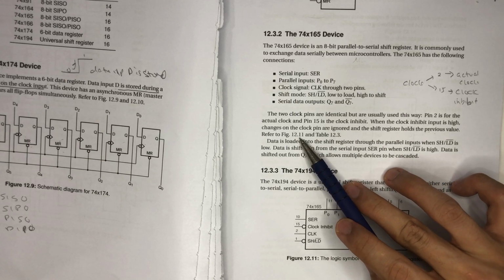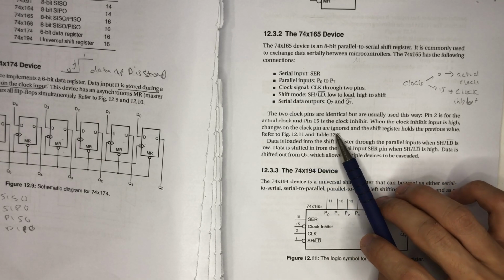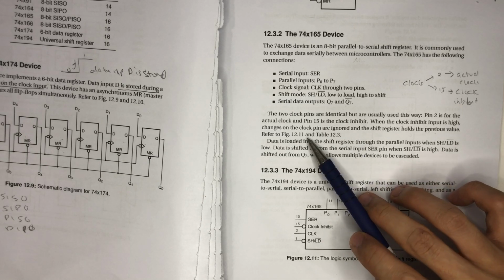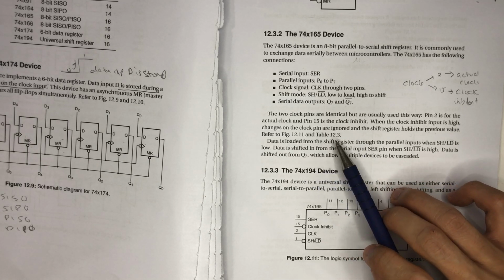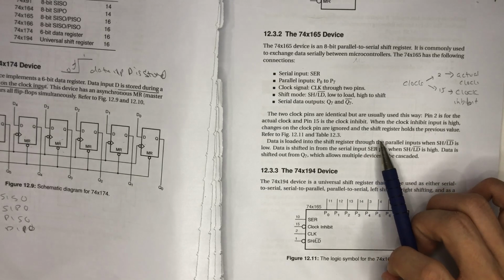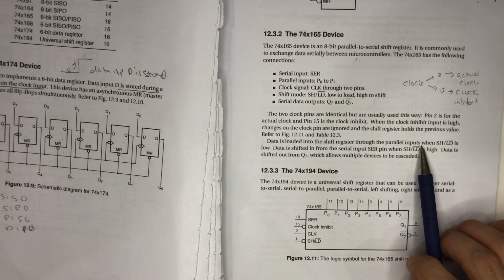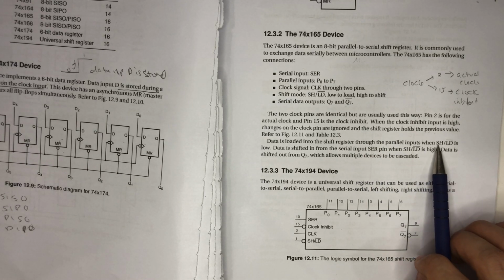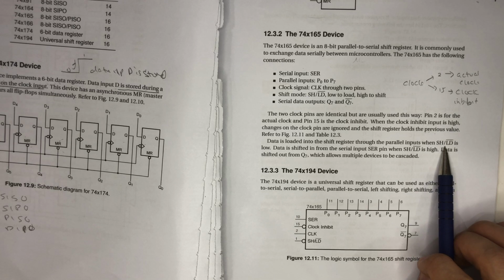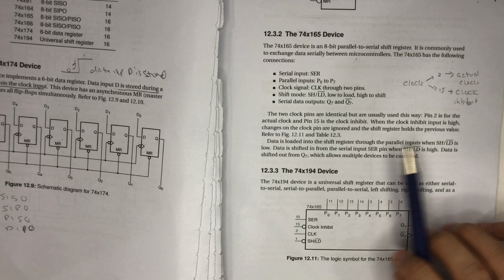So refer to figure 12.1 and table 12.3. Data is loaded into the shift register through the parallel input when SH/LD (inverted) is low.